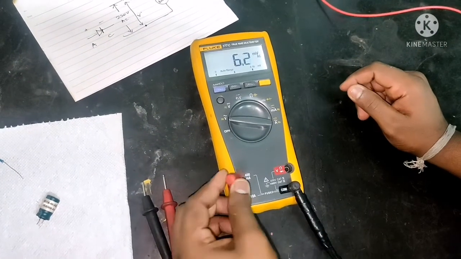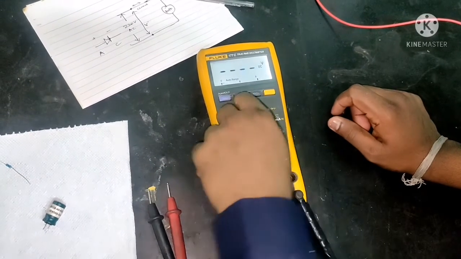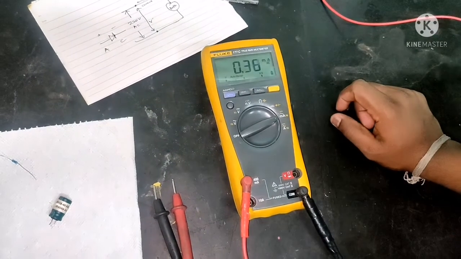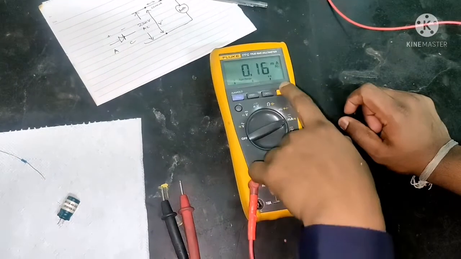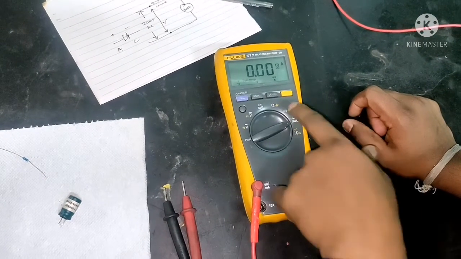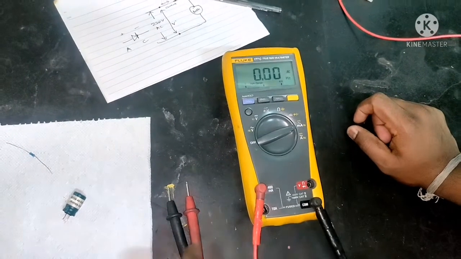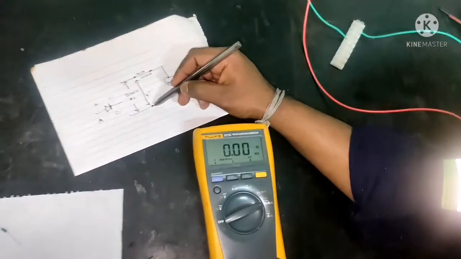On the other side, we have only two options. One is for milliamps, that means less current, and one is for higher current. So now I selected the switch to milliamps because this bulb won't take much current. Okay, you know the function of the yellow button also. So now I am checking the current.